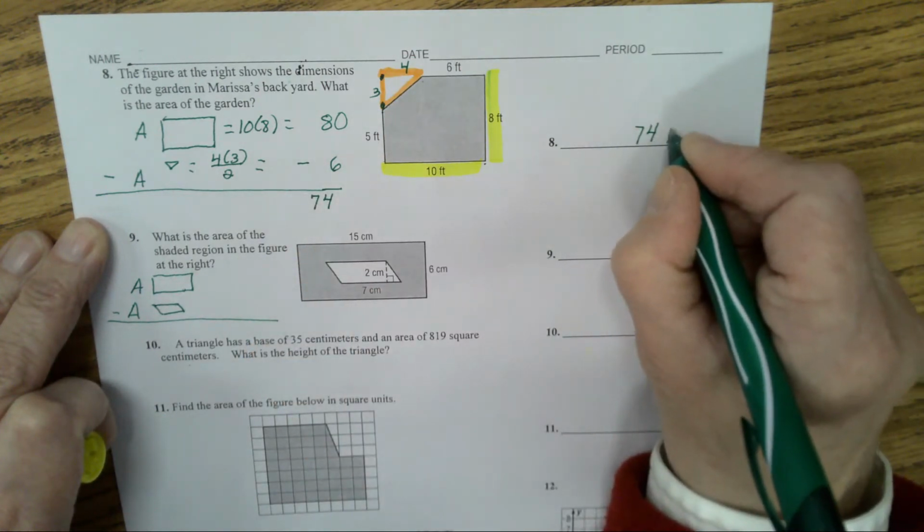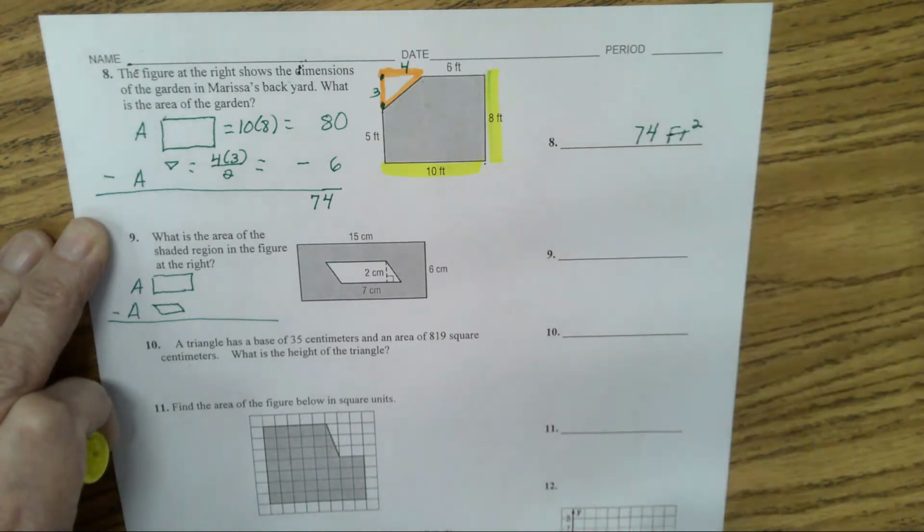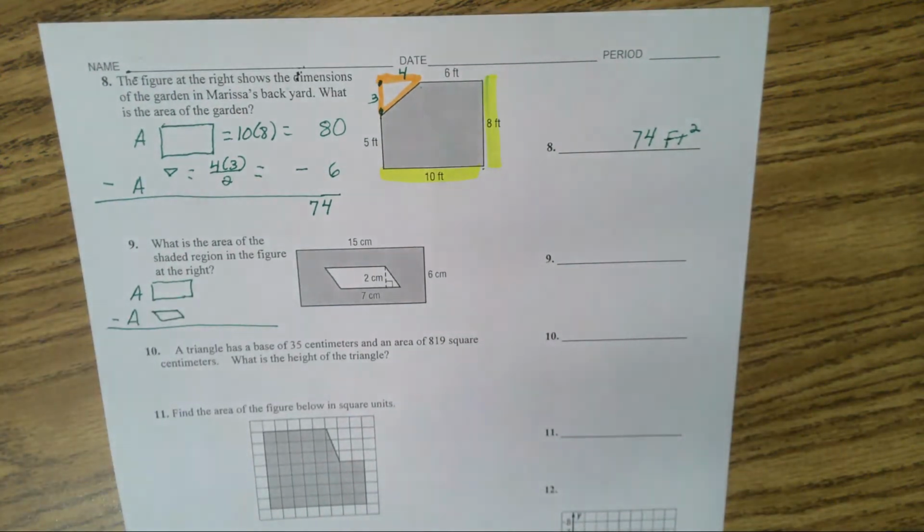74 feet squared. Any questions on that? Does everyone agree that's the correct answer? Thumbs up? All right. Now number 9.